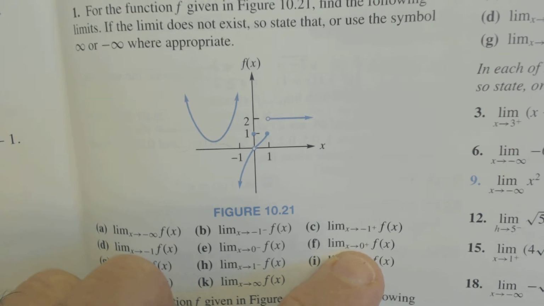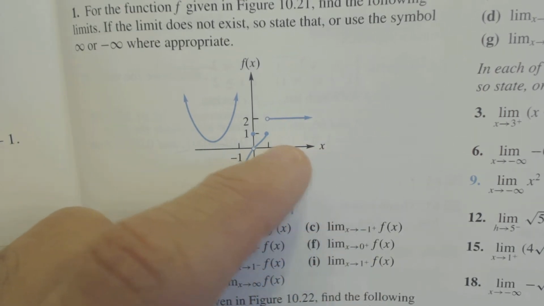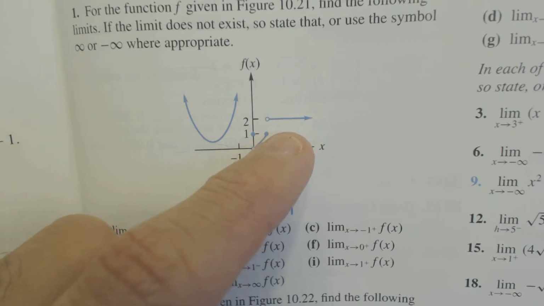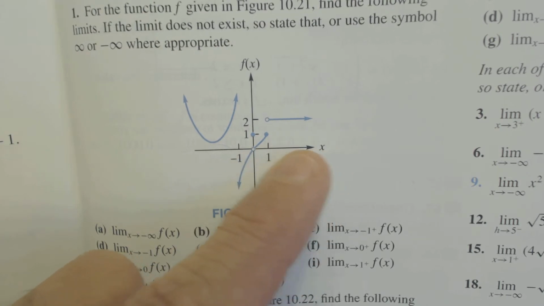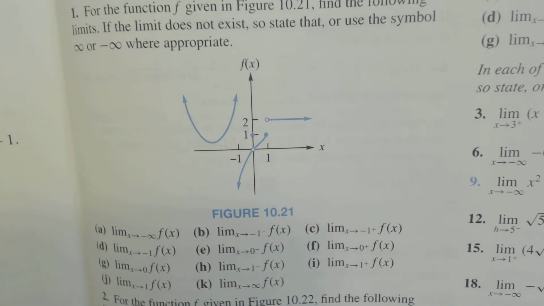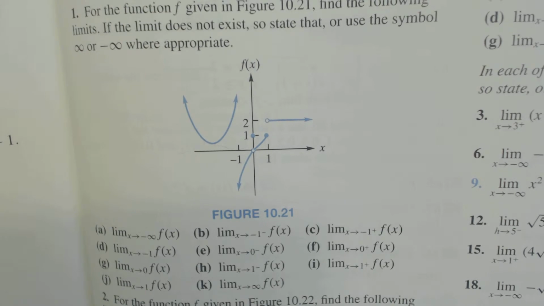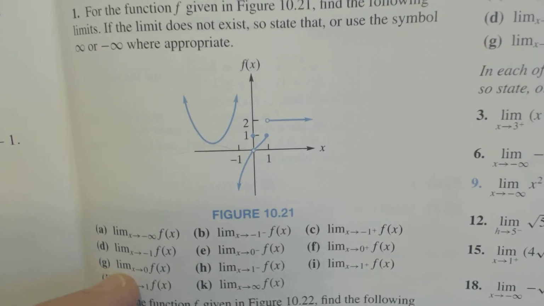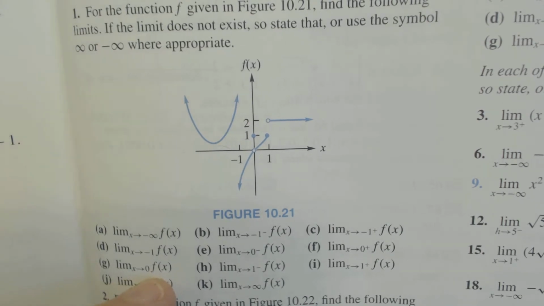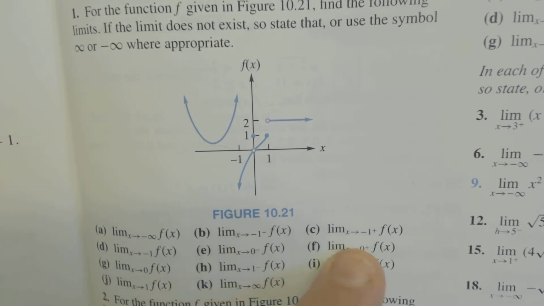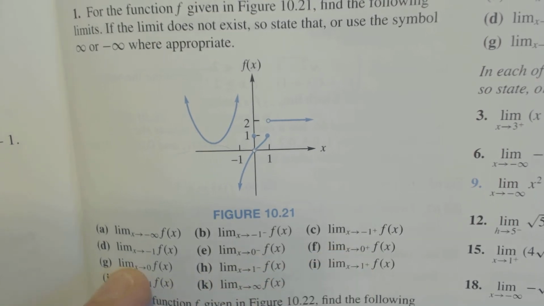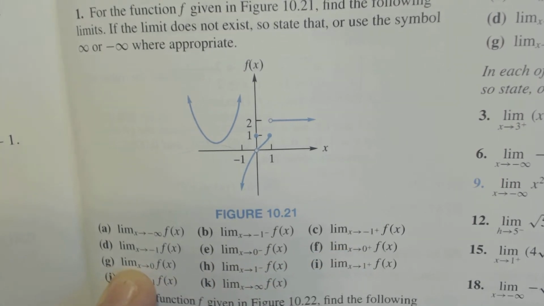Part F, the limit as x approaches 0 from the positive side. Again, approaching 0 from the positive side, we see the function is going down to 0 again. And so from the positive side, the limit for part F is also 0. Part G, the limit as x approaches 0 of f of x. Again, the two one-sided limits need to be equal in order for the limit as x approaches 0 to exist, and they are. We figured out in part E and part F that both of the limits are 0, and so for part G, the limit is also 0.